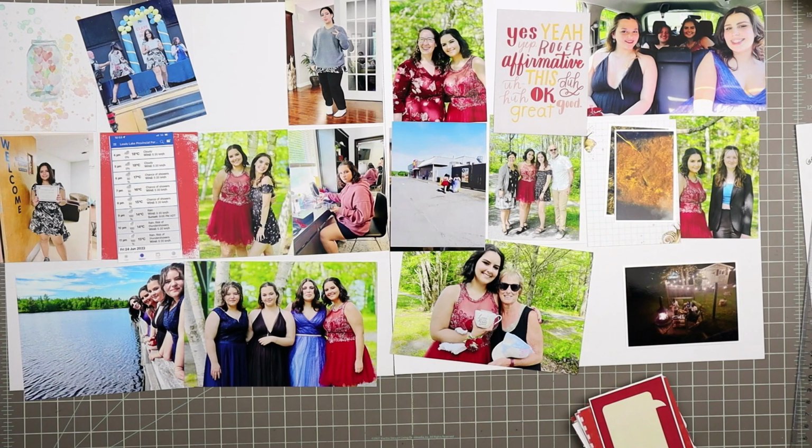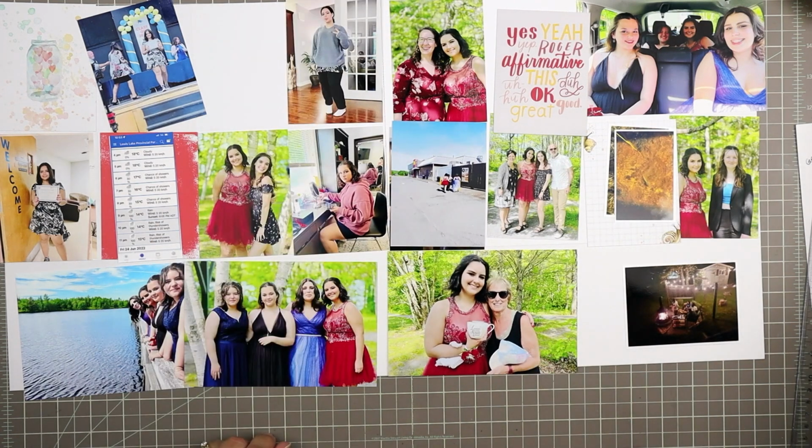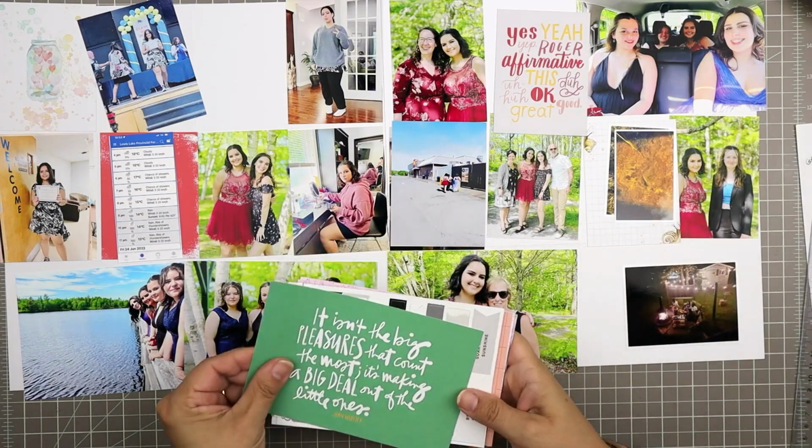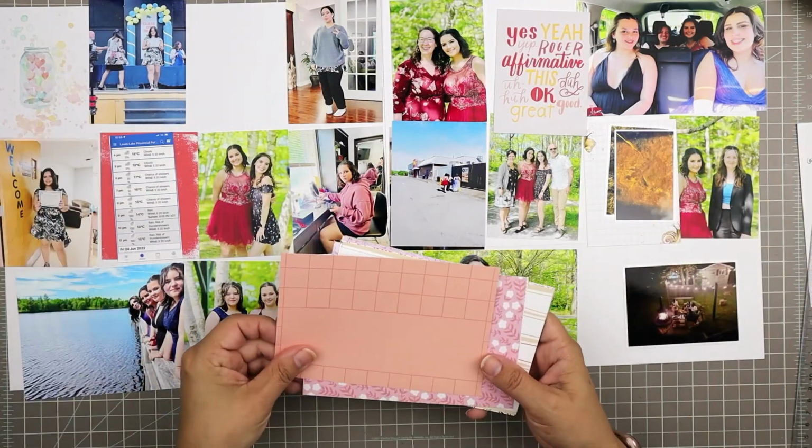So at this point, I have my photos laid out in such a way that they feel relatively balanced. I am going to move them around. This is a tricky spread, so that's why this video is a little bit longer than usual. It's a tricky spread with all of these photos, and I do have some journaling I want to include as well.